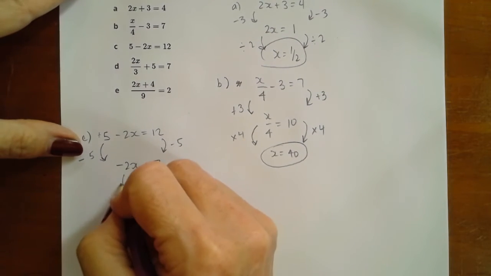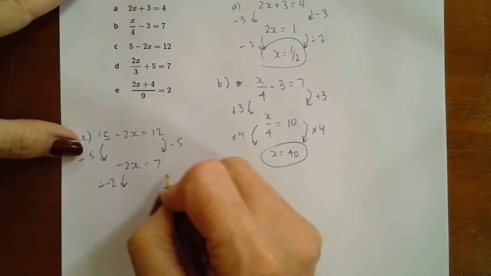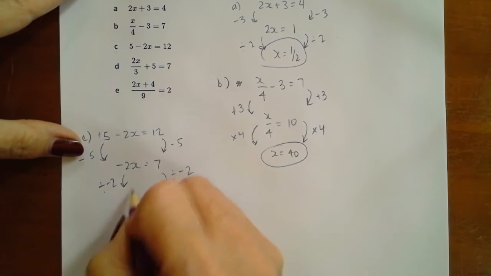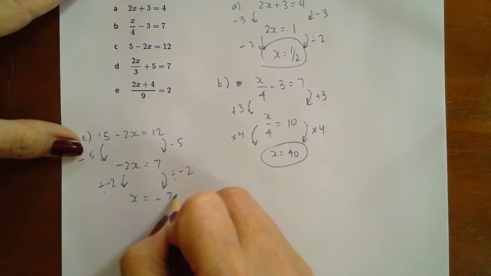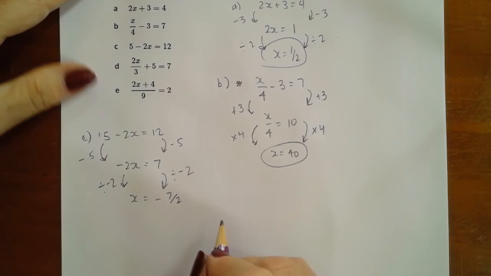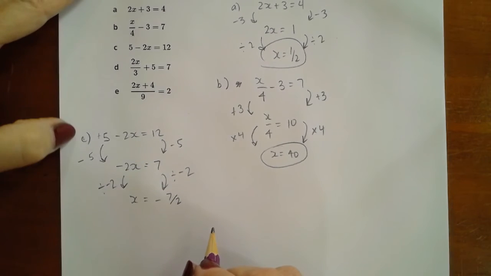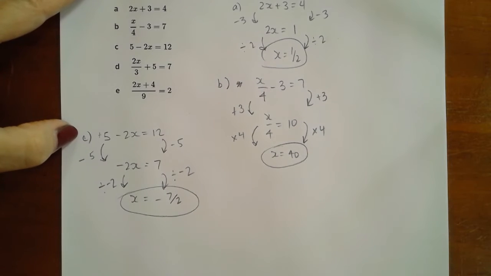And then divide by negative 2. So x equals negative 7 on 2. You can write 3.5 if you want, I don't mind. But leaving it like that is perfectly fine.